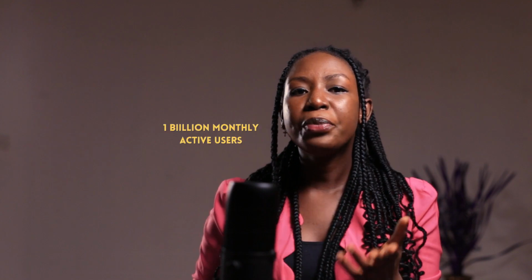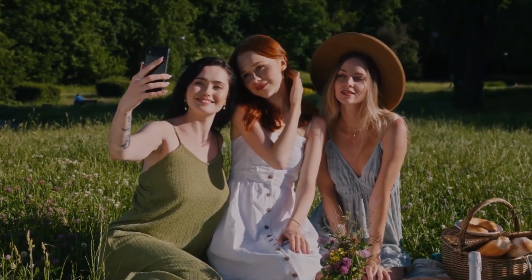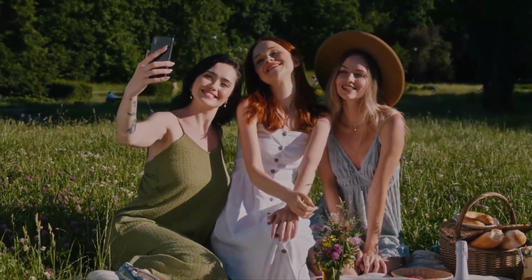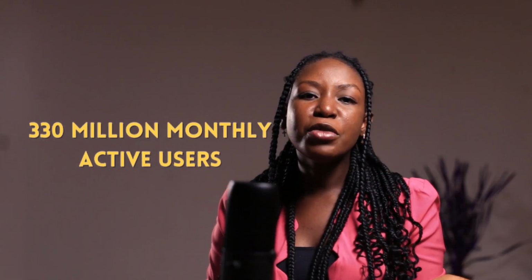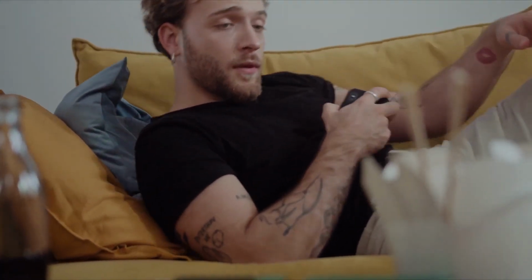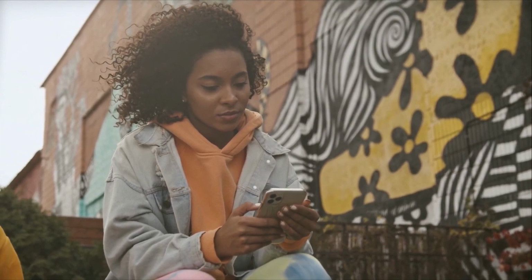Instagram has over 1 billion monthly active users, with most under 37. The platform is popular among women, with 43% of women using Instagram compared to 31% of men. Twitter has 330 million monthly active users and is popular among younger adults. The platform is more popular among men than women, with 24% of men using Twitter compared to 21% of women.